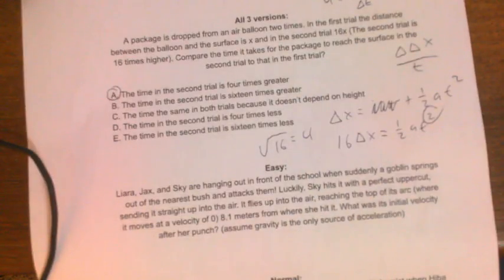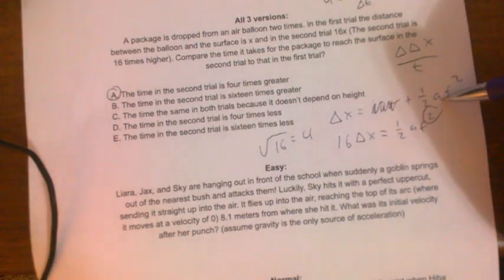Hopefully that makes sense. And again, this is because as the thing is accelerating, it's gaining velocity. The rate at which it's gaining ground is also changing as it speeds up. So because of that, it will take 4 times longer for 16 times higher. It's the square root of the amount.